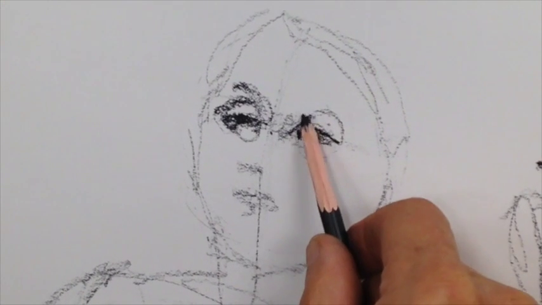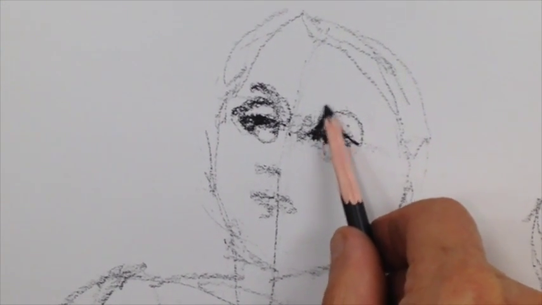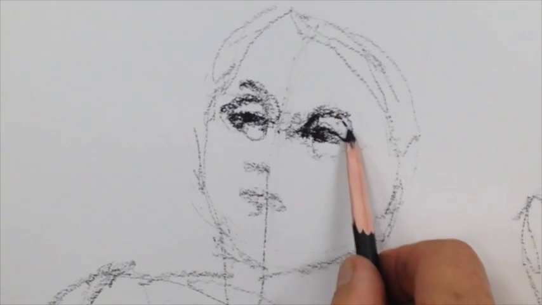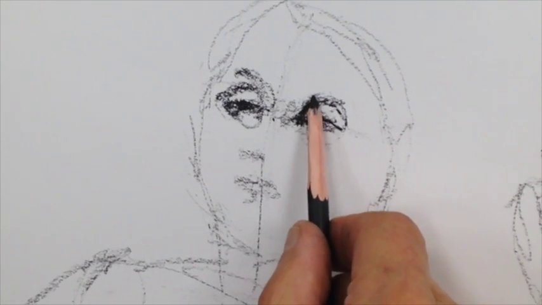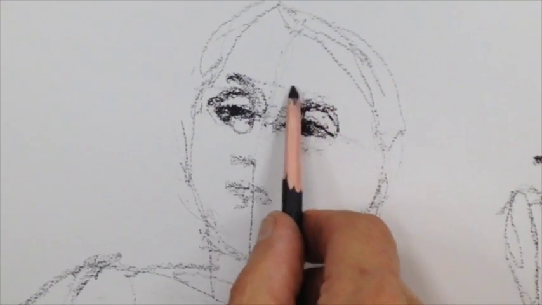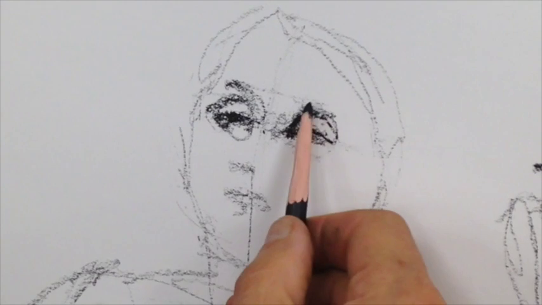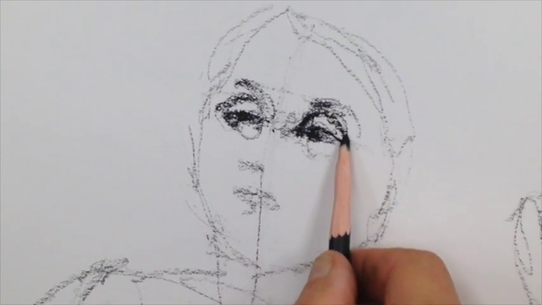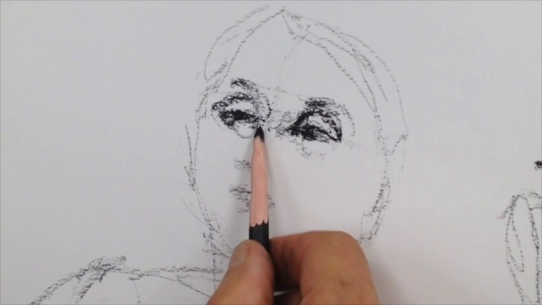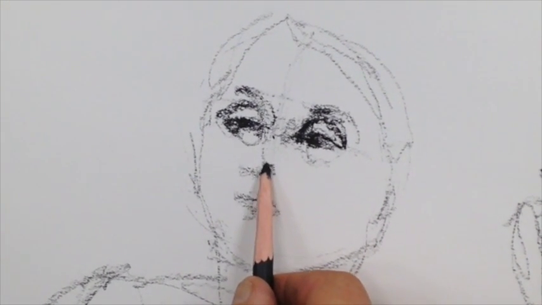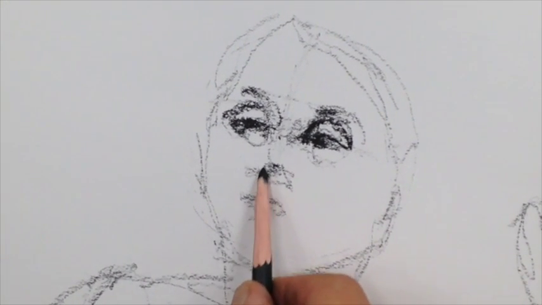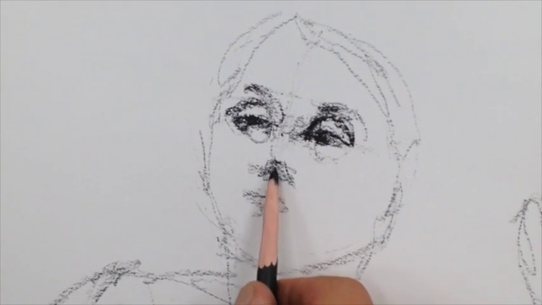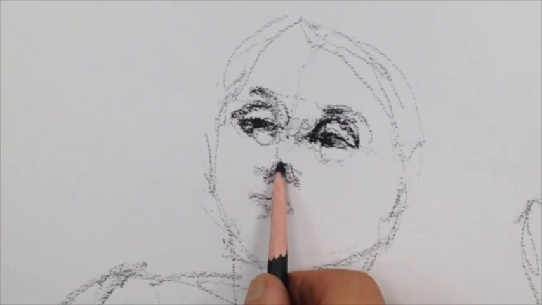I'm going to lay this in quickly. This is not going to be a finished drawing. I'm going to interpret this area. Okay, where do we have? My nose is here. She has a nose that's coming out towards us, even though this is taking light here.